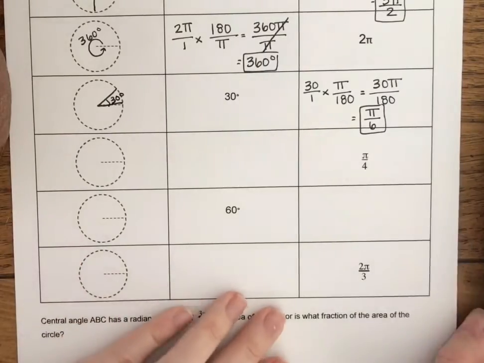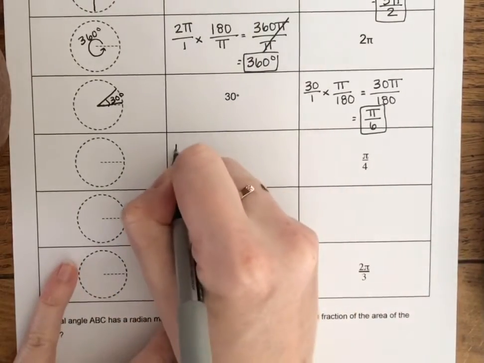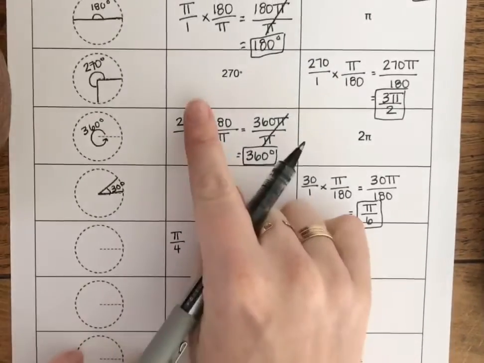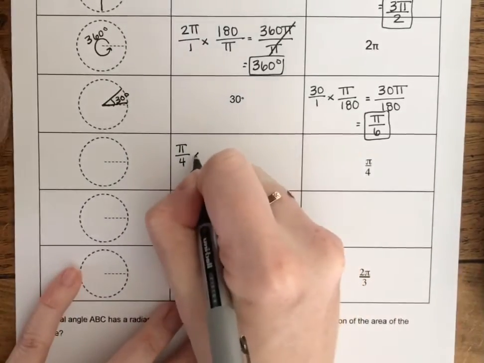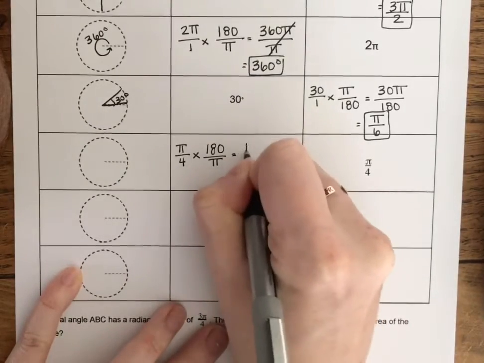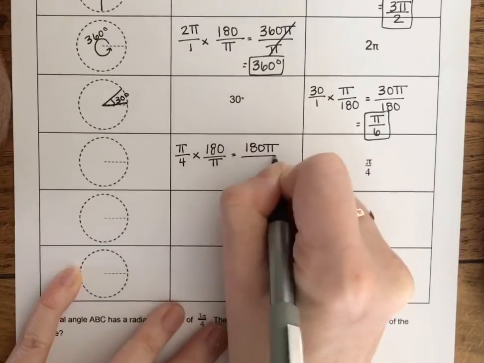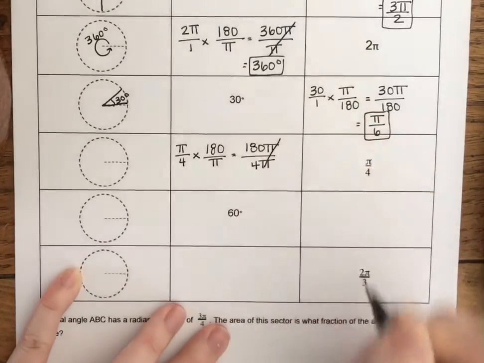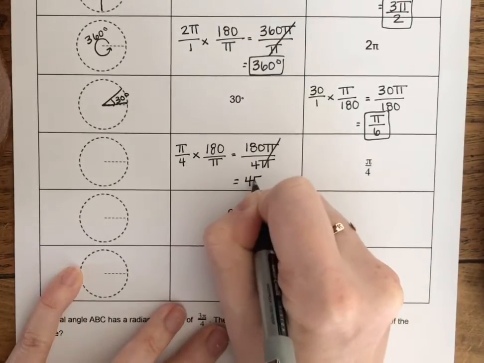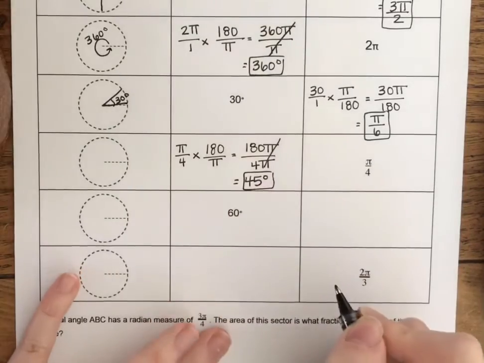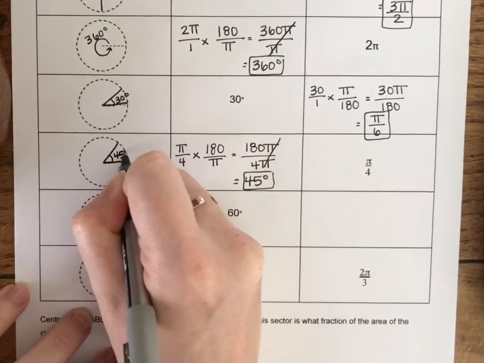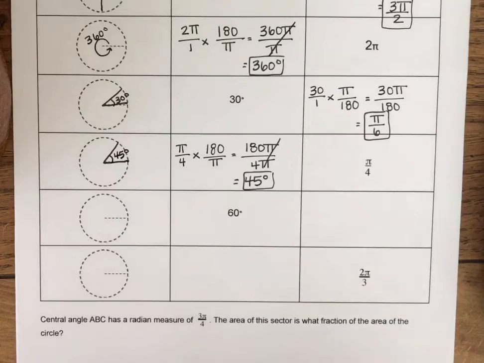All right, pi over 4, let's convert this to degrees. Now, this one is already in a fraction. So pi over 4, I don't need to put it over 1 like I did for the other 2 because it's already a fraction. I'm going to multiply that by 180 over pi. That's going to give me 180 pi over 4 pi. Pi's will cancel out, and all I have to figure out is 180 divided by 4, you can do it in your calculator, is 45 degrees. Okay, so that would be about half of 90, so approximately that big around my circle.